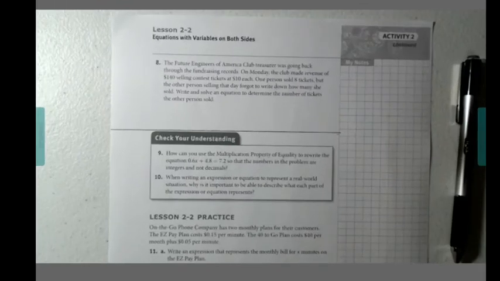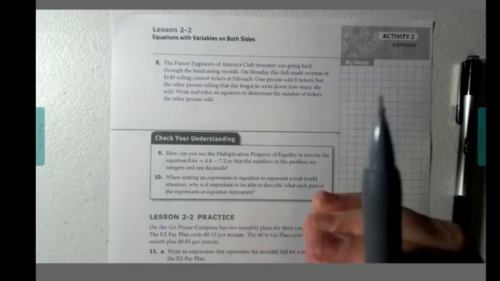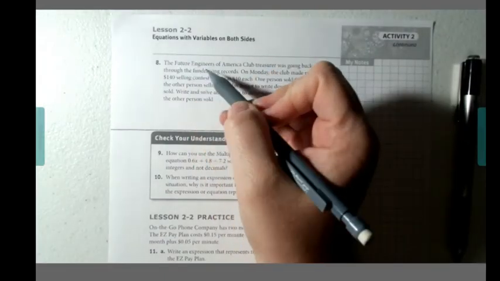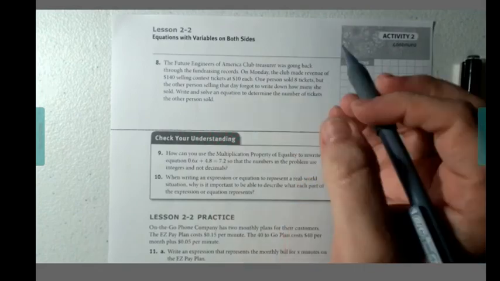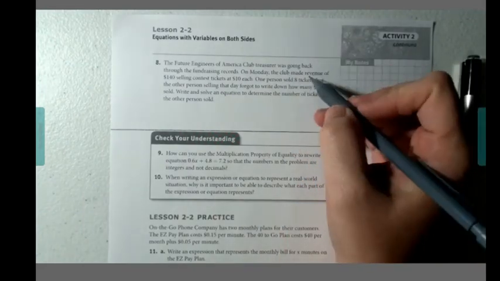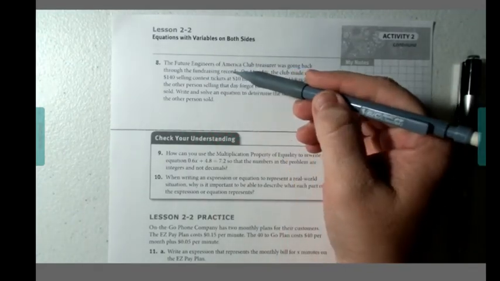All right, the last chunk of lesson 2-2 is question 8. So let's take a look at what it asks. It says the Future Engineers of America Club, or the FEA, their treasurer was going back through the fundraising records.